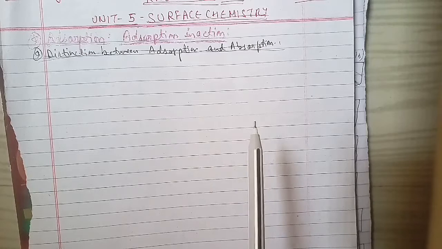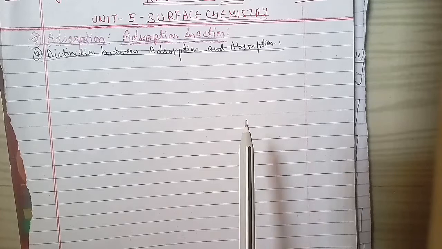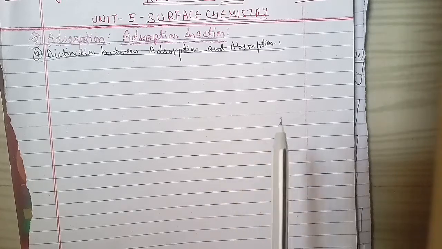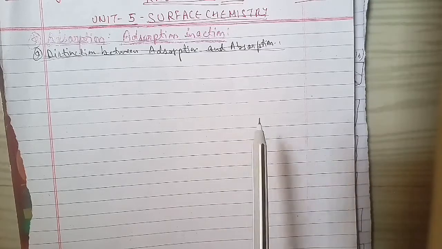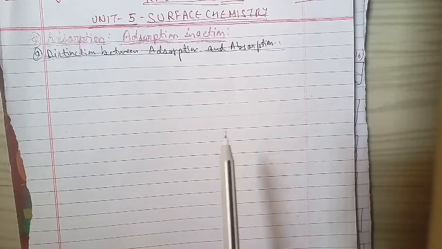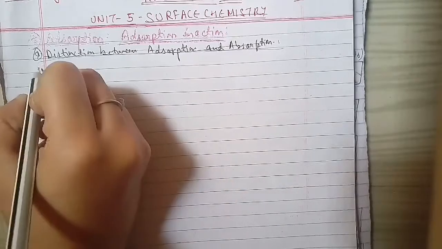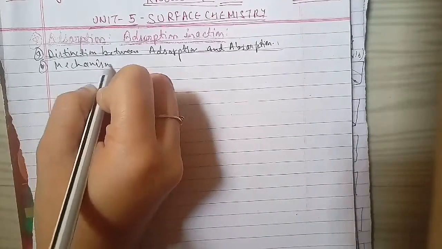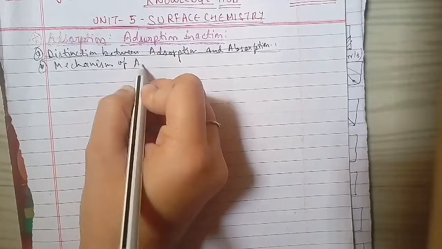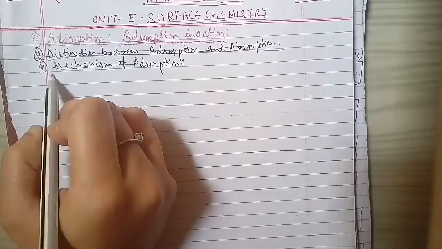In other words, in adsorption the concentration of the adsorbate increases only at the surface of the adsorbent, while in absorption the concentration is uniform throughout the bulk of the solid. In the same way, we'll talk about the mechanism of adsorption.